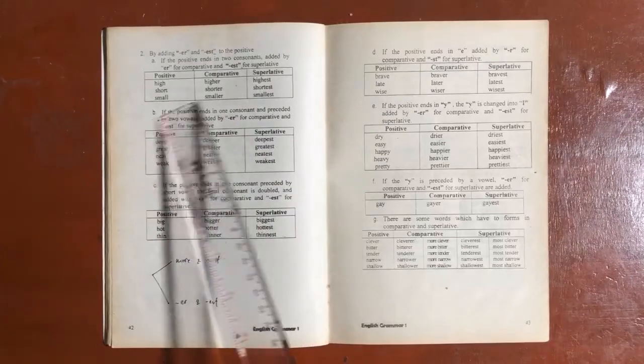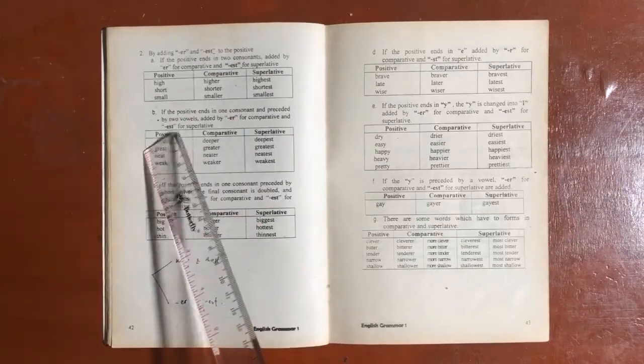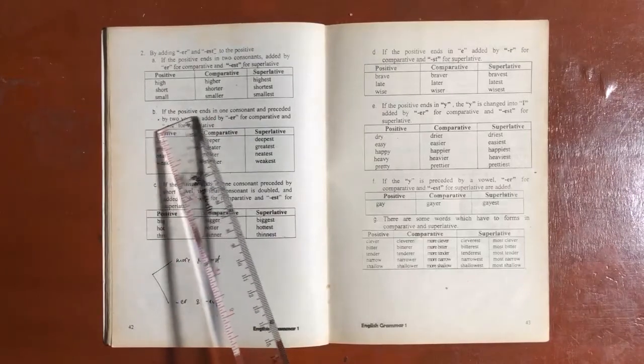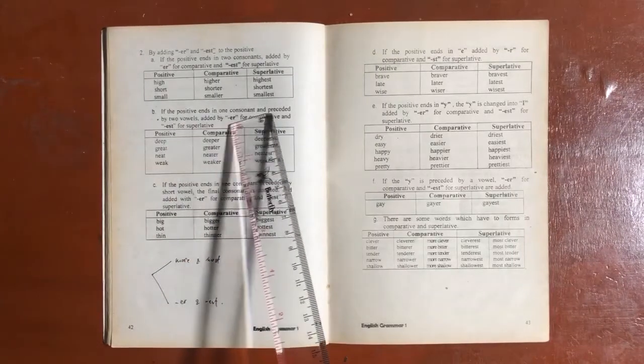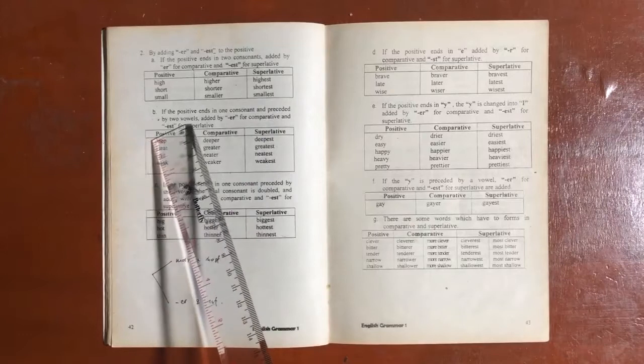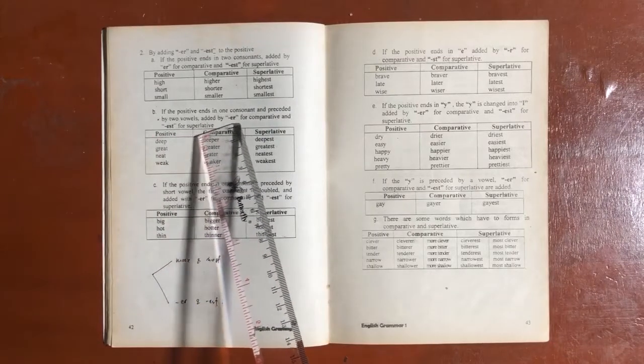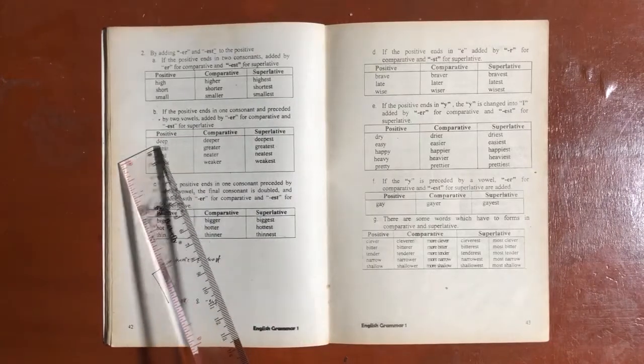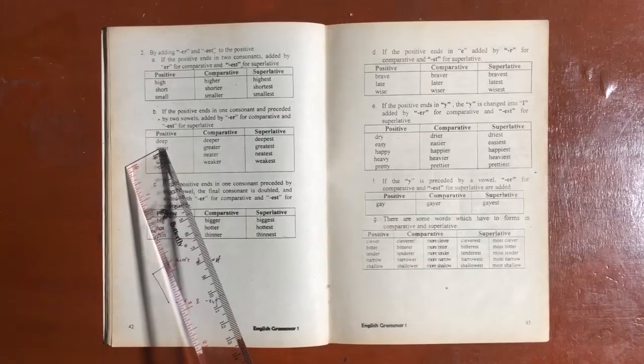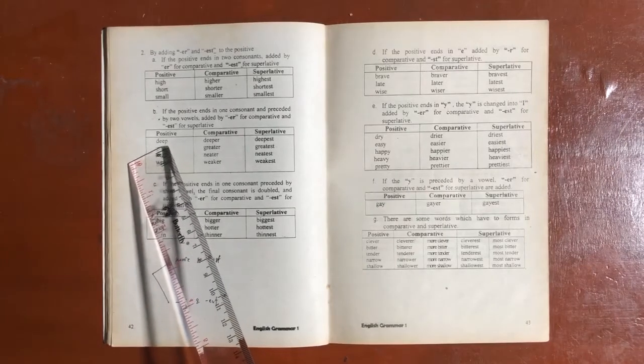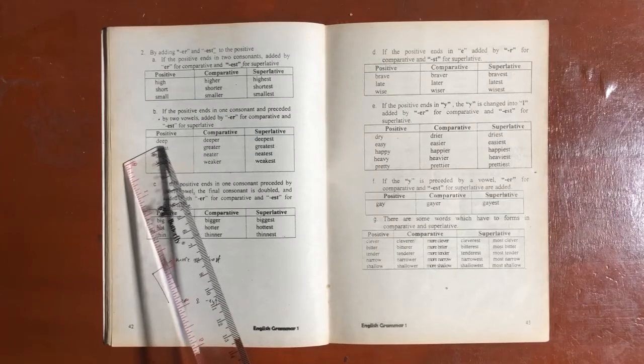Small, smaller, smallest. And second, if the positive ends in 1 consonant and is preceded by 2 vowels, add er, for example p, d. It ends with p, but before p there are 2 vowels, double e.